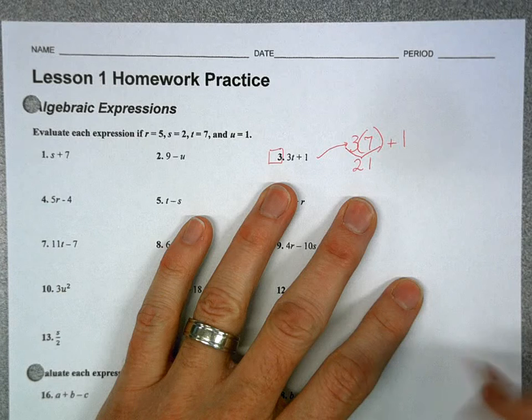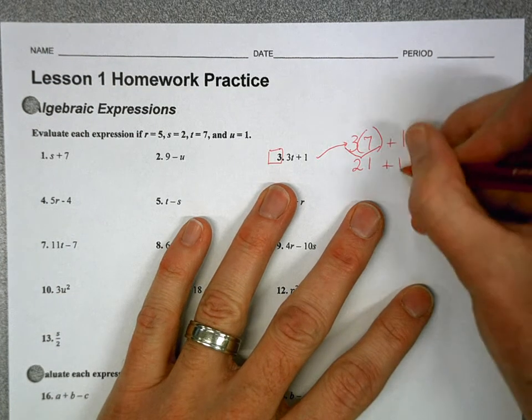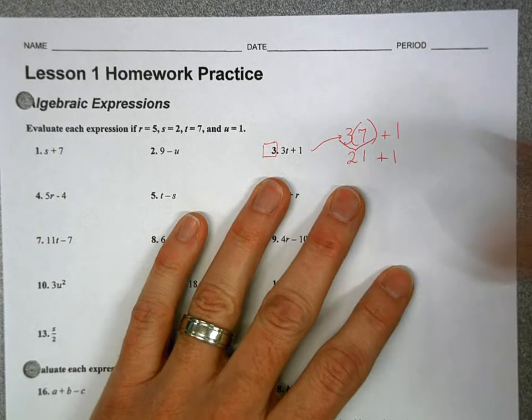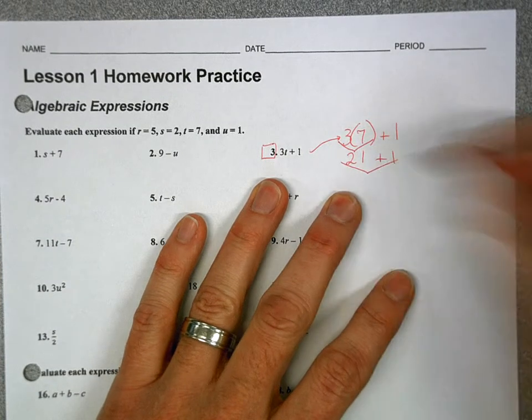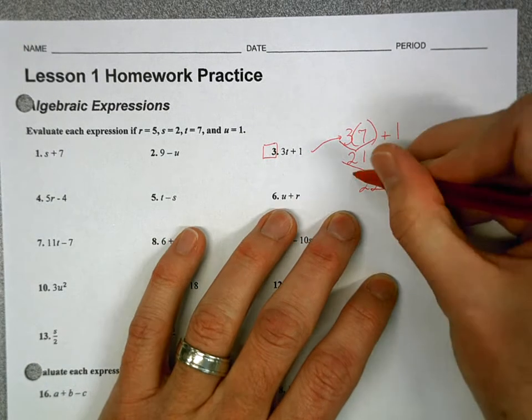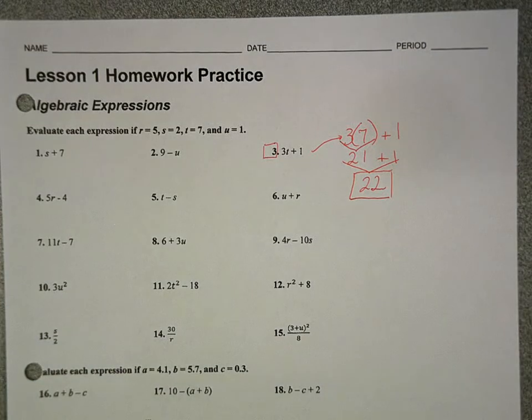After I do all the multiplication, I'm going to rewrite the problem. In this case, I then do the next order of operation, which is just addition. And I have simplified it all the way down, so there's my answer. Now listen, it probably took me around 20 seconds to solve that problem with me talking it out while I'm solving it. Bottom line is that I probably could have done it in about 10 to 15 seconds.